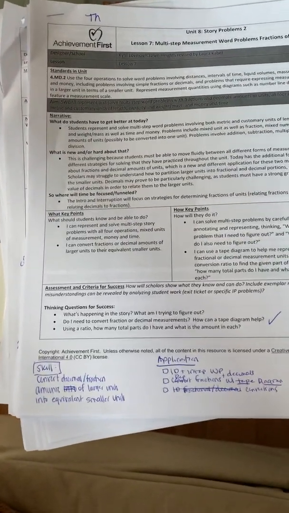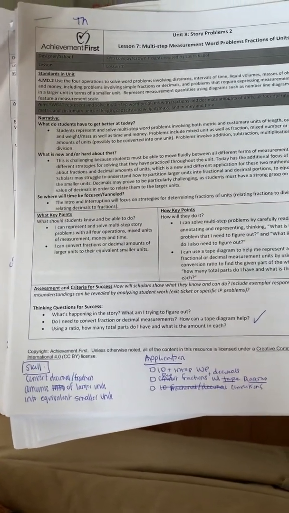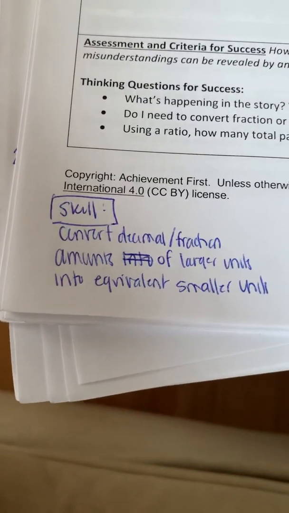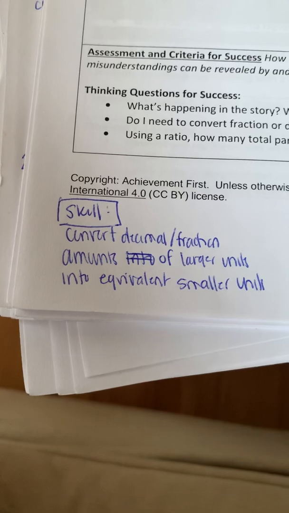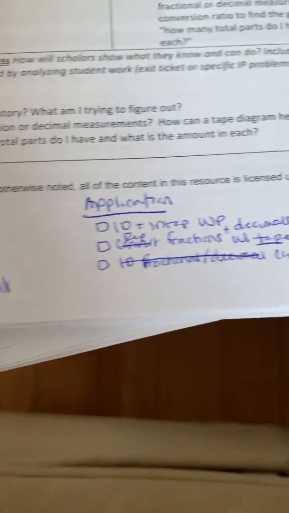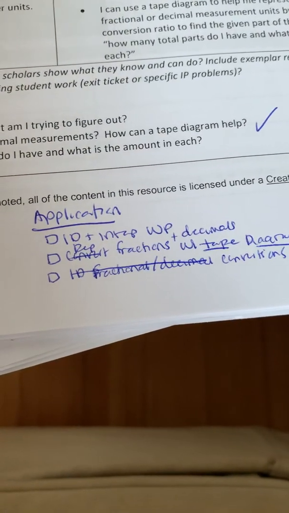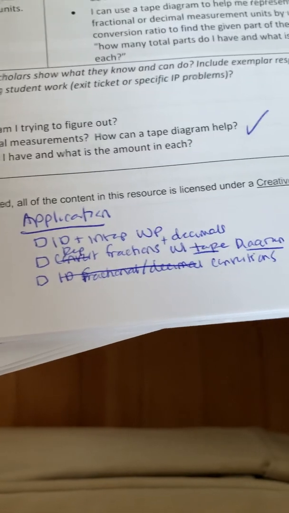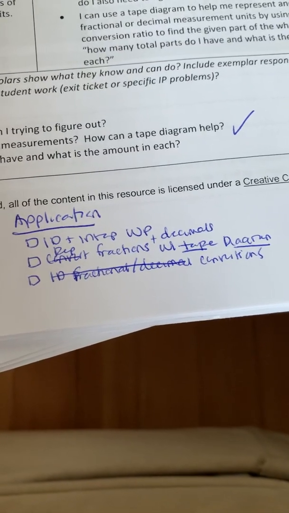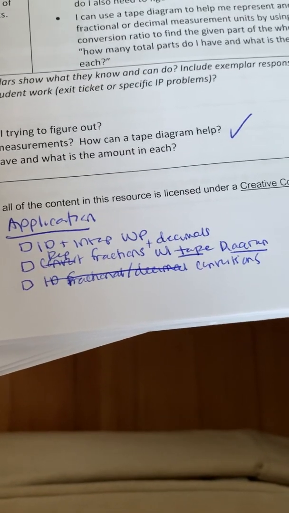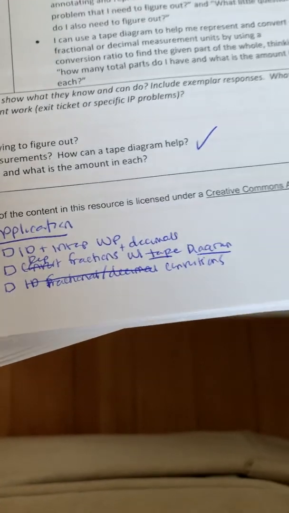Today, Unit 8, Lesson 7. Today we're going to convert decimal and fraction amounts of larger units into equivalent smaller units. We're interpreting word problems. We're representing fractions and decimals with tape diagrams, and we're identifying conversions.